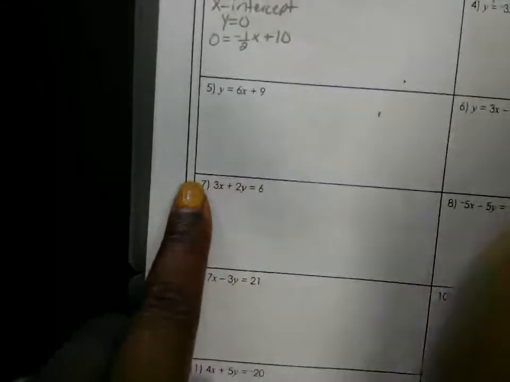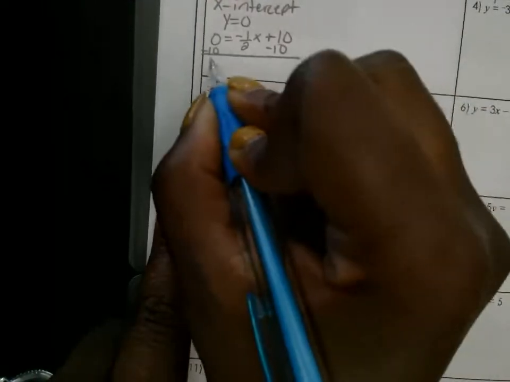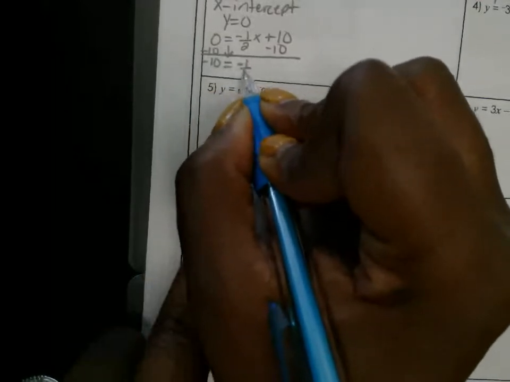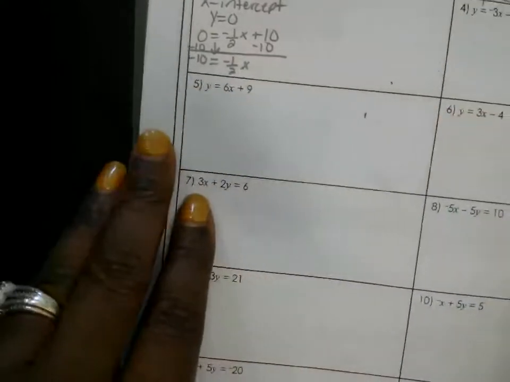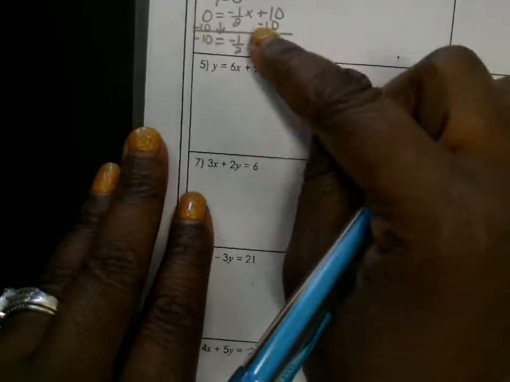To get x by itself, I'm going to subtract 10 first. Okay, so this gives me -10 is equal to -1/2 x. To get rid of the 1/2, you multiply both sides by the reciprocal.